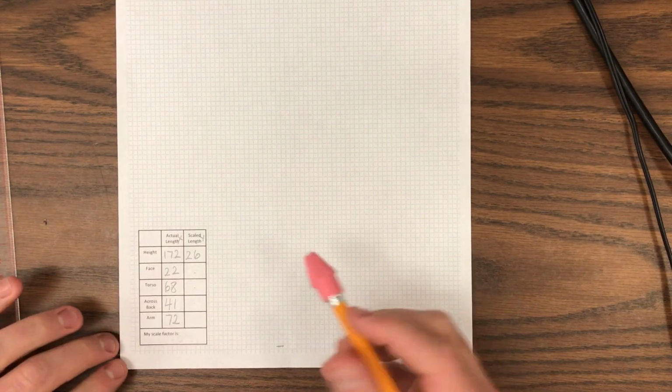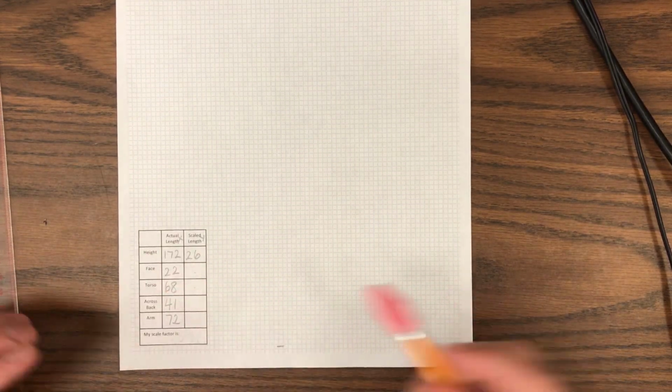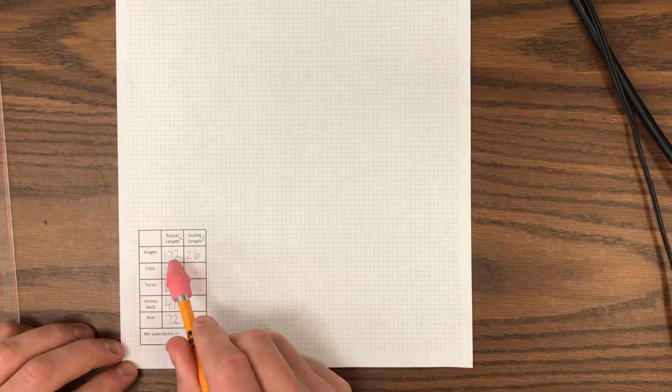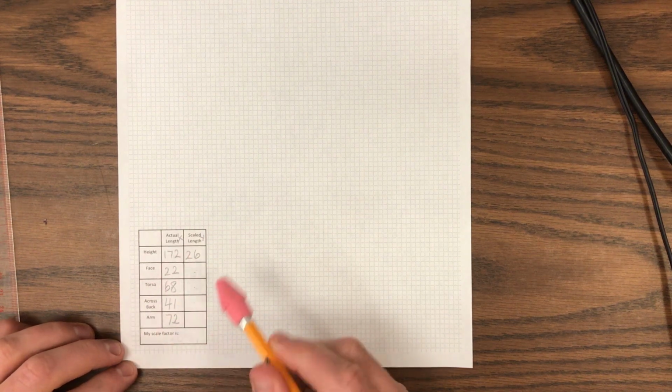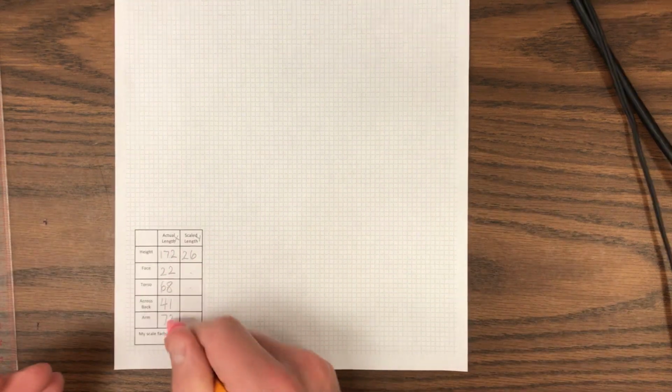I actually don't have all these measurements for myself right now, and I don't have anyone here to help me measure real quick. So I know that my height is 172. I know that one. The rest of these I kind of guessed, so my drawing might turn out a little weird just because some of these are guesstimates.